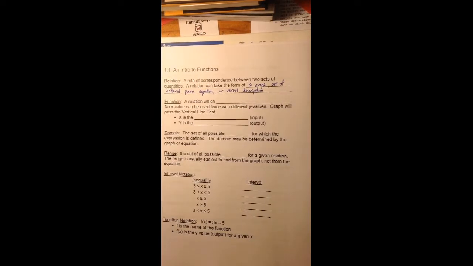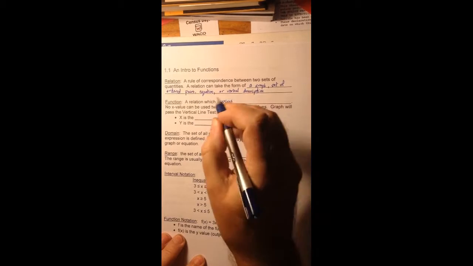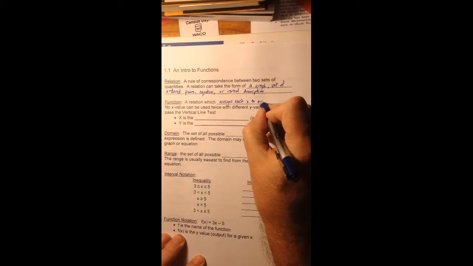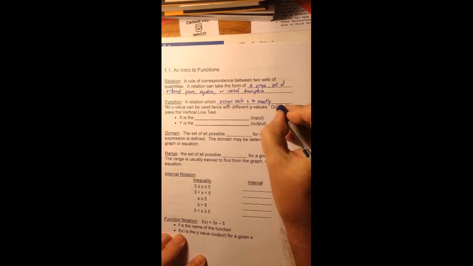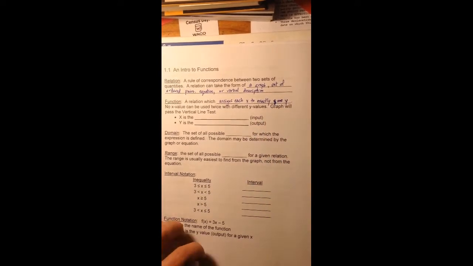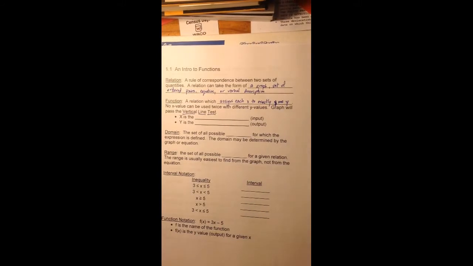A function is a specific type of relation. A function is a relation which assigns each x to exactly one y. So for every x value we have, it's assigned to exactly one y value. No x value can be used twice with different y values. And you probably remember the graph will pass the vertical line test. And we'll talk throughout this, first semester especially, about the vertical line test. And it comes out throughout the year.